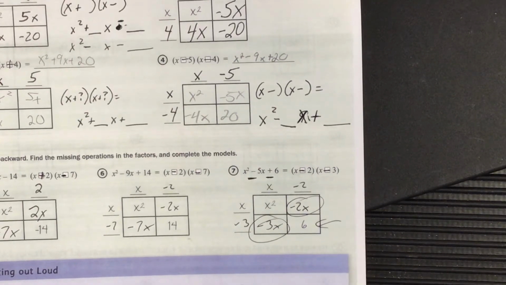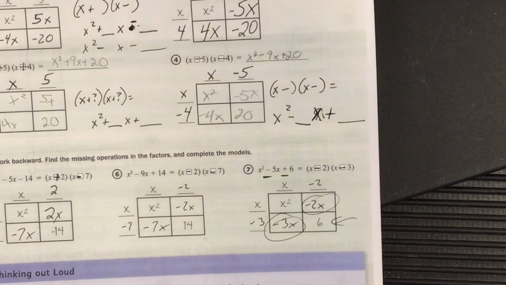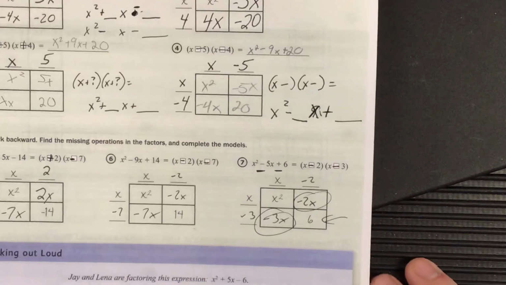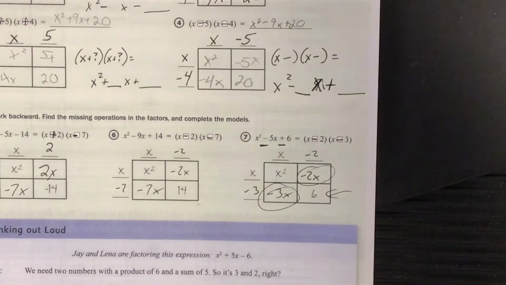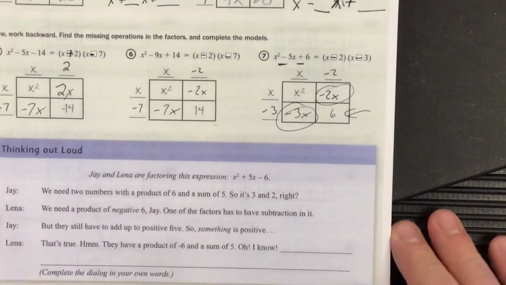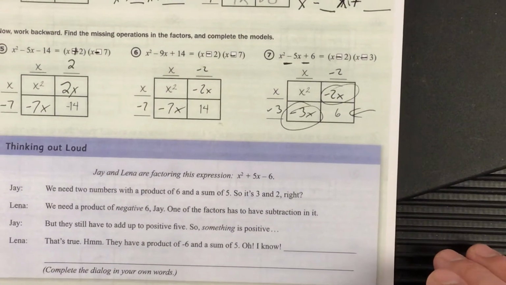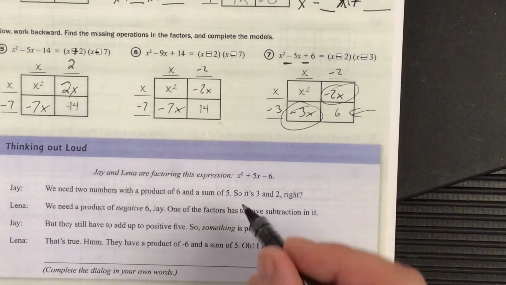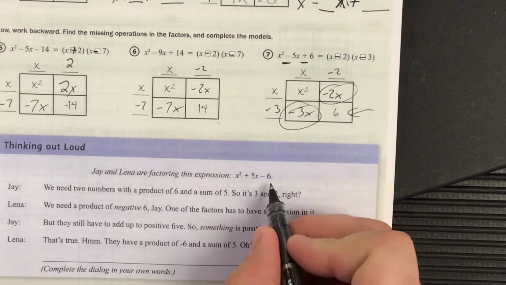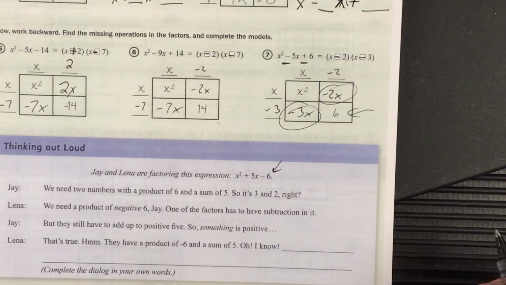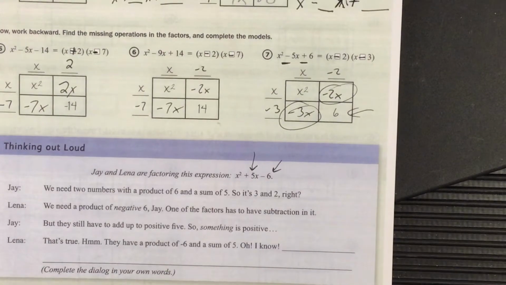Landon, on the bottom, I would like you to be J. Can I be Lena? You can be Lena. Go ahead, J. We need two numbers with a product of 6 and a sum of 5. So it's 3 and 2. Okay, but hold on. J is saying that we need factors of 6 that give us 5. Go ahead, Lena.